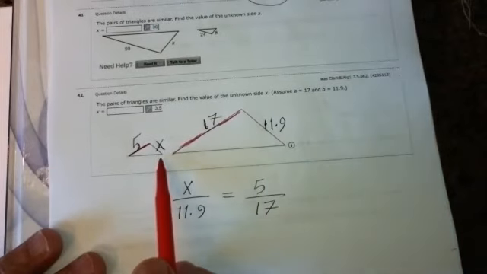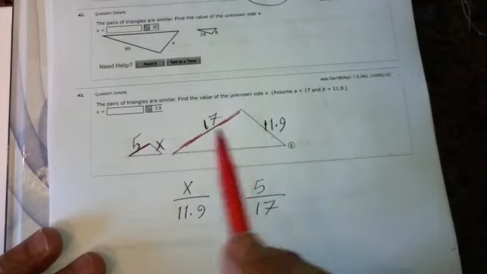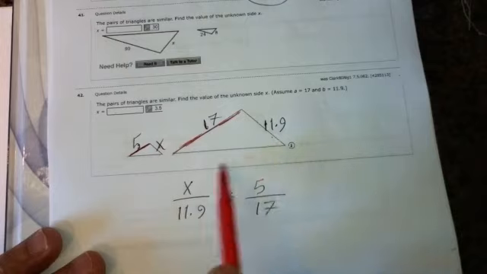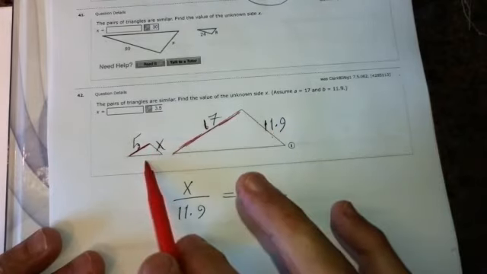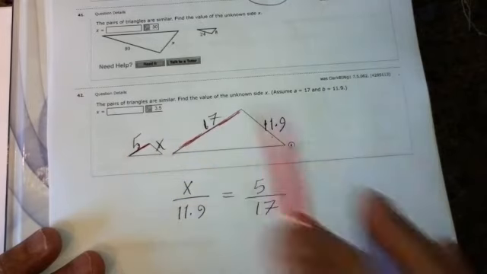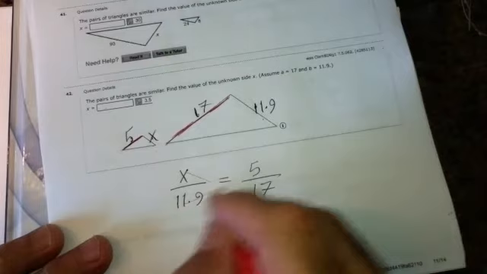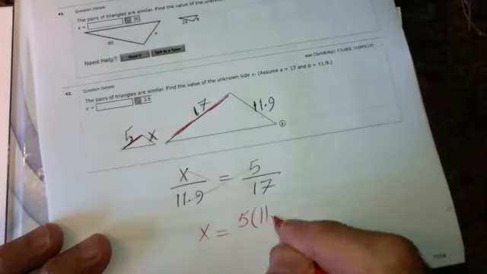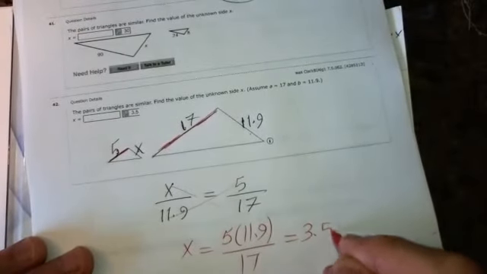Again, make sure when you write x over 17, don't just say 11.9 over 5. You have to keep the order. X over 11.9 because we start from a small triangle. Then 5 over 17. Okay, so now we cross multiply. X is 5 times 11.9 divided by 17, which gives you 3.5.